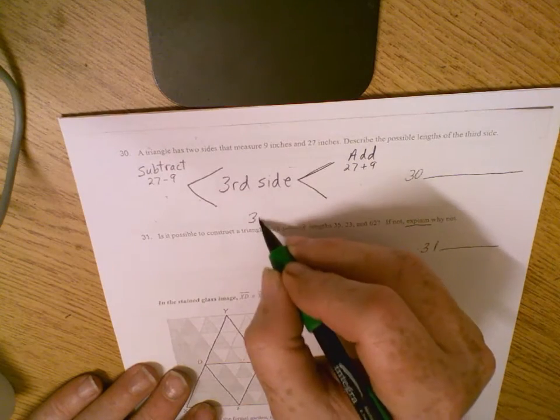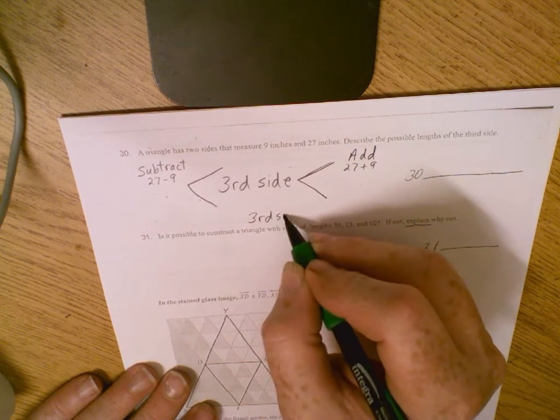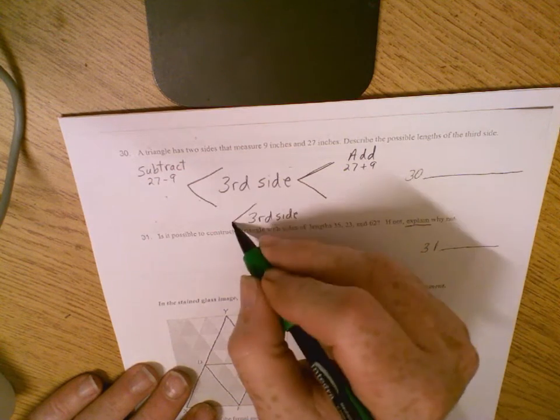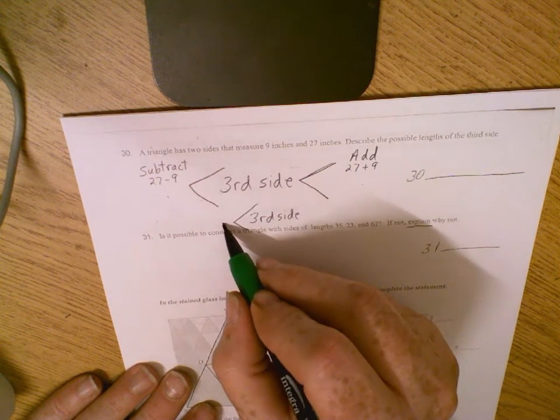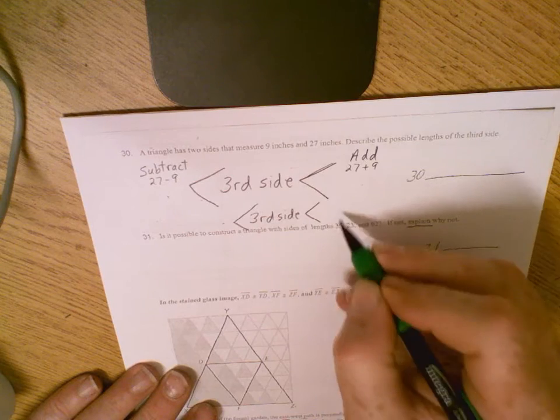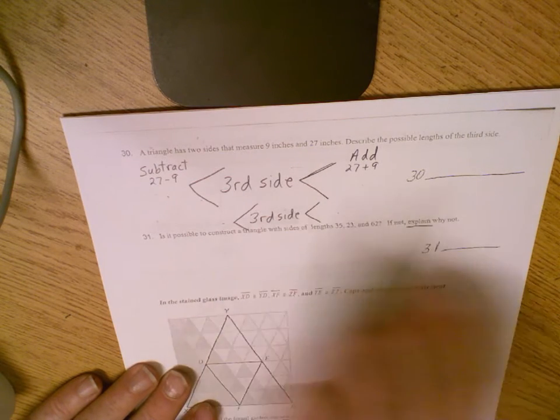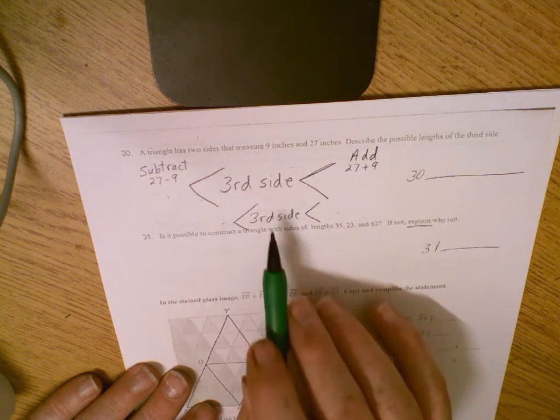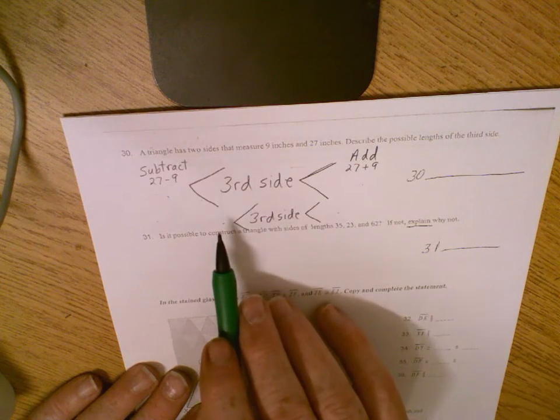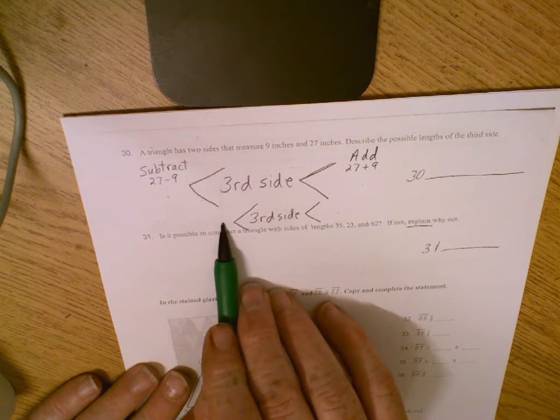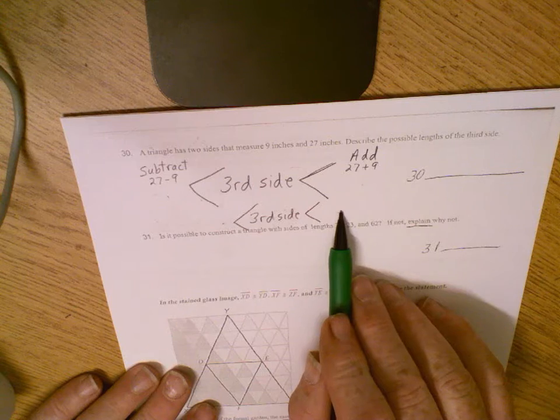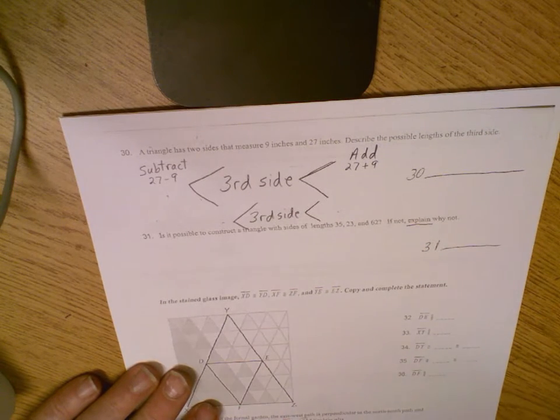And then you just write it. Third side, whatever number that is. And if you want to write it out in words, it's telling you the third side of the triangle has to be between whatever number you put right here and whatever number you put right there.